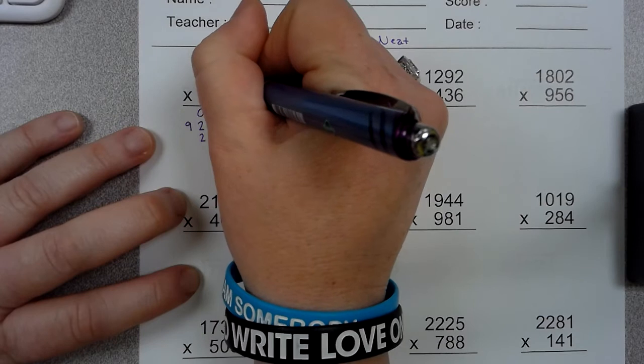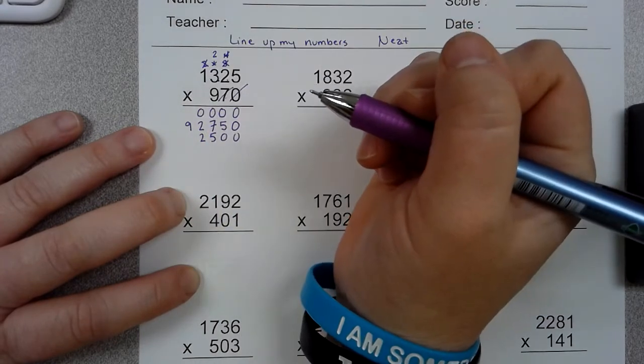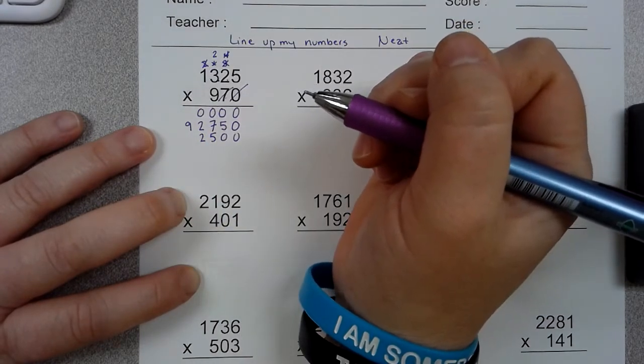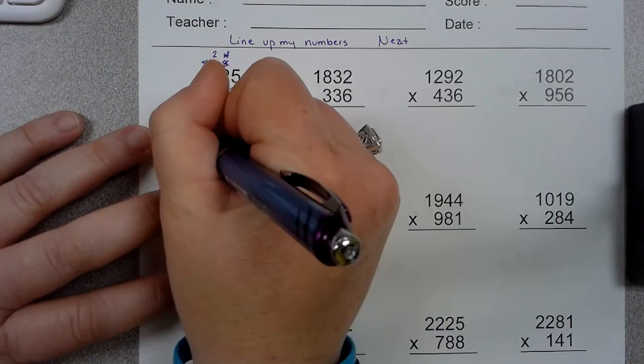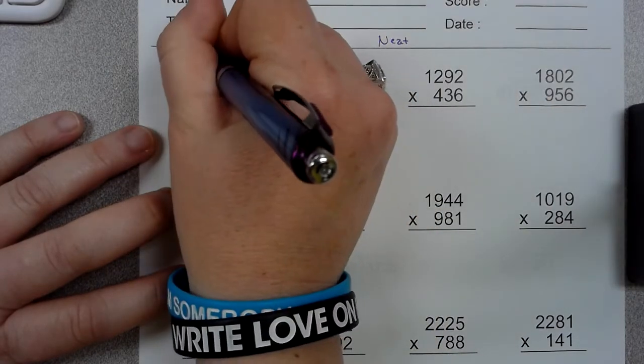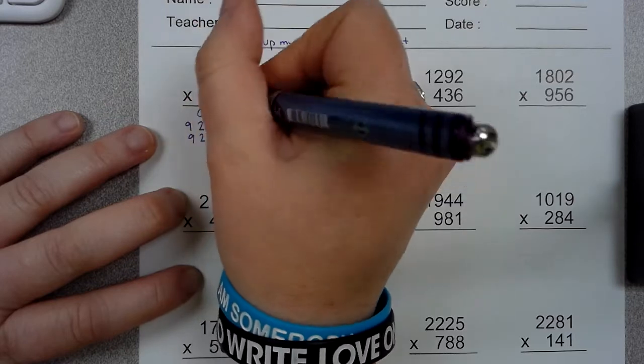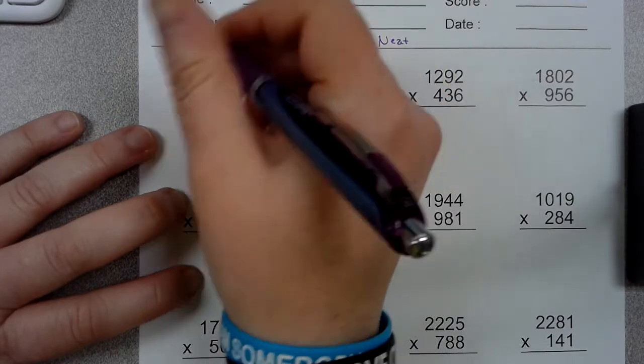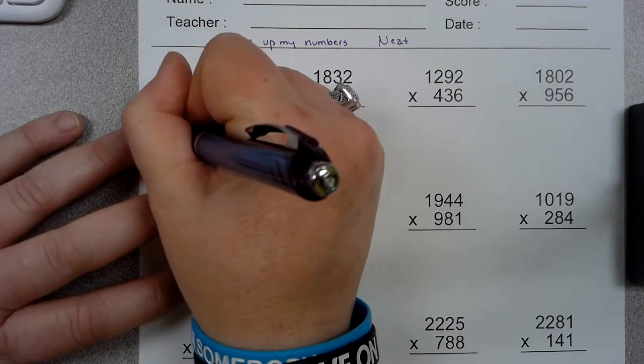Now, 9 times 3 is 27. 27 plus 2 is 29. And then 9 times 1 is 9, plus 2 is 11.